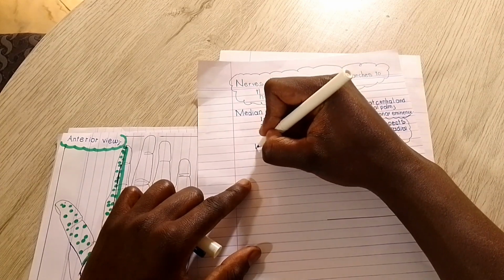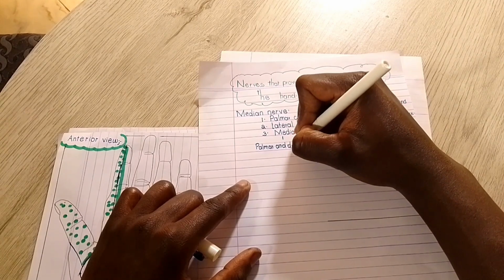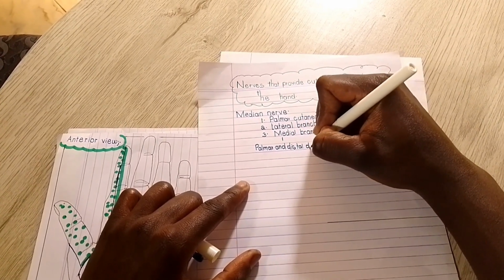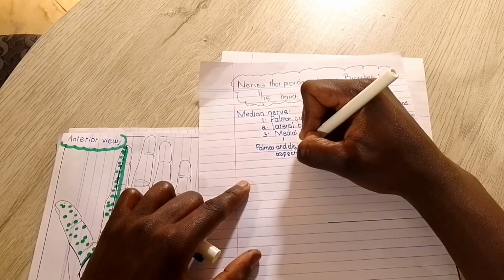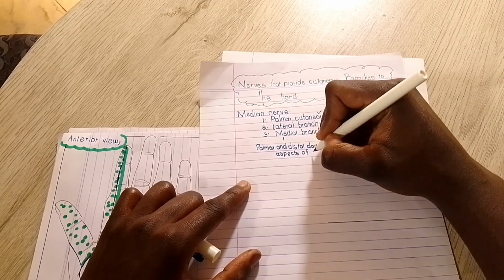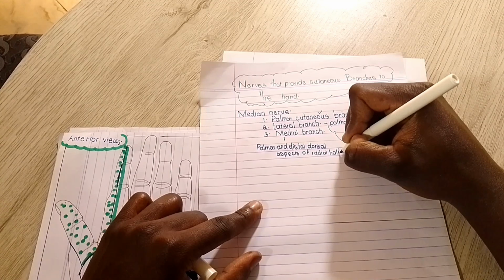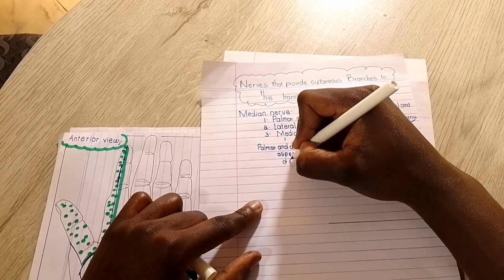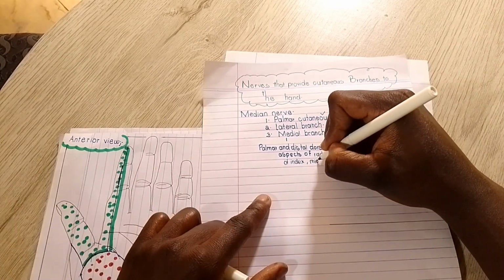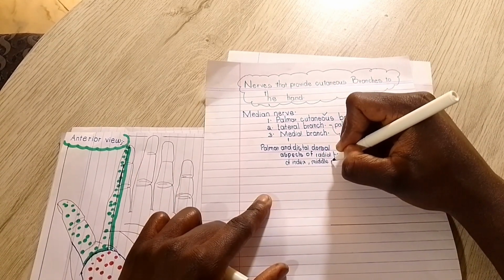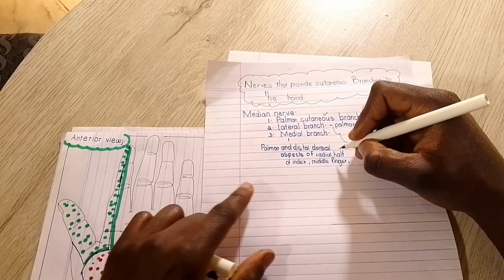So it innervates the palmar and distal dorsal aspects of, first and foremost, the index finger, the whole of the middle finger, and the radial half.